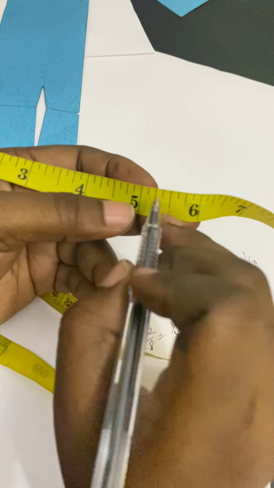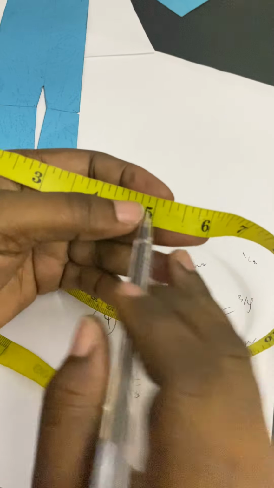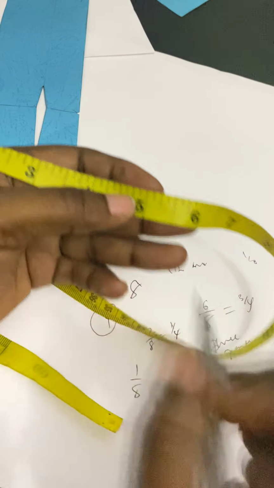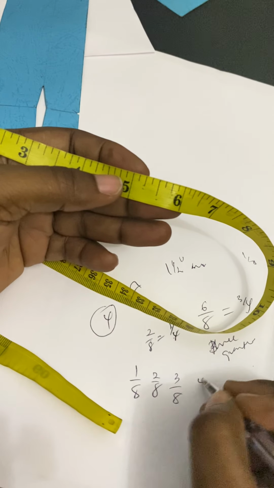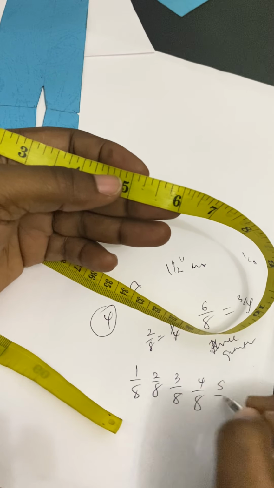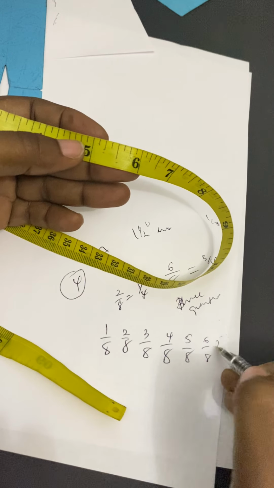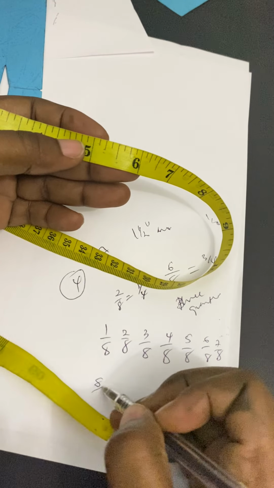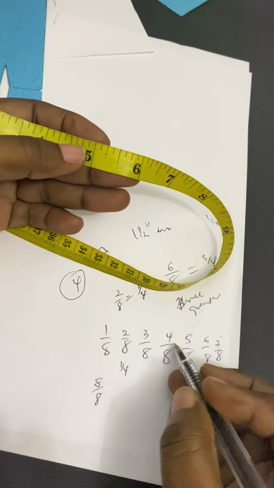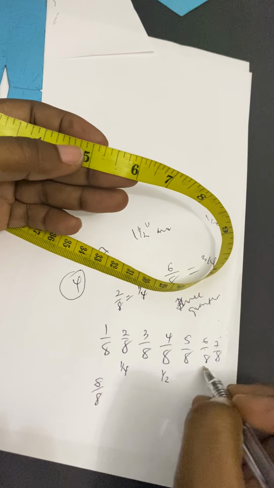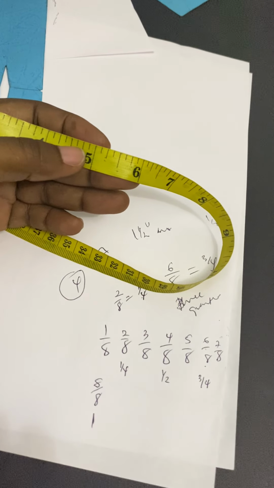While in between here, for example, you have 1/8. This place here gives you 1/8. This gives you 2/8. You have 3/8, 4/8, 5/8, 6/8, and then you have 7/8, and then 8/8. So this is the first quarter, 1/4. This one gives you half. This one here, 6/8, gives you 3/4, and here this gives you 1.